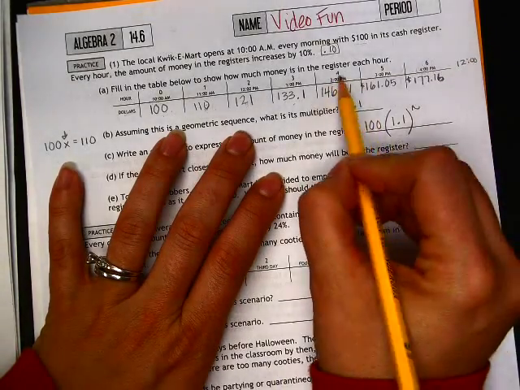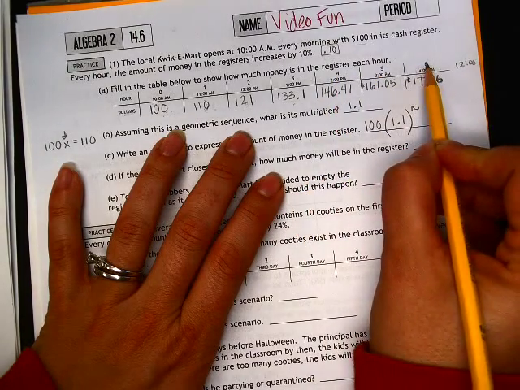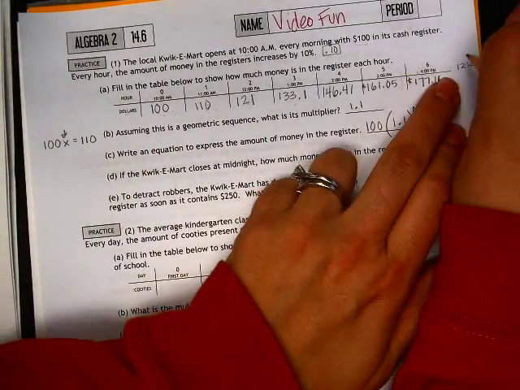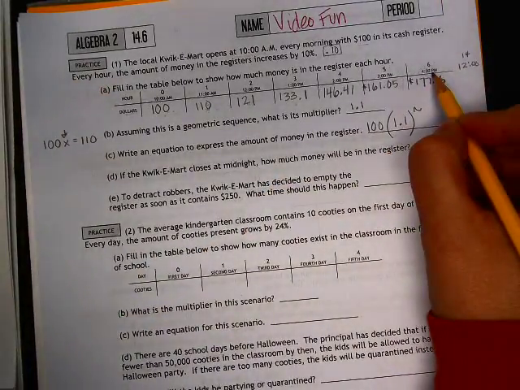So if I notice here, this is 2 more than, 2 more than, 2 more than. Oh, tricky. So it looks like this would be like 14. Now let's just double check and make sure that that's right.